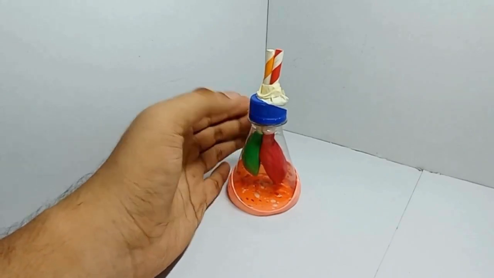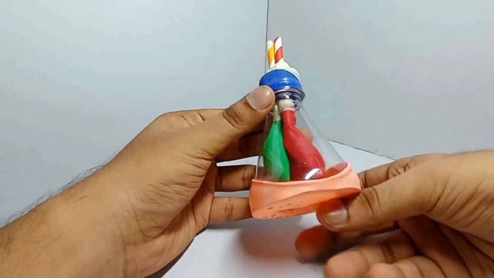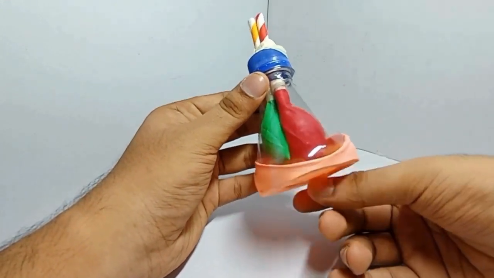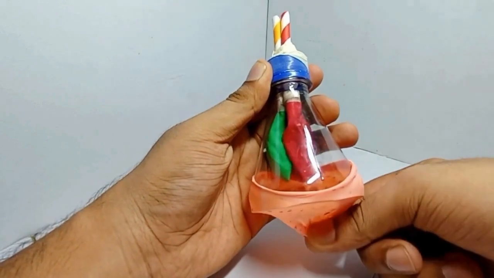During inhalation, the diaphragm moves down. This movement increases space in our chest cavity and air rushes into the lungs. The lungs get filled with air.